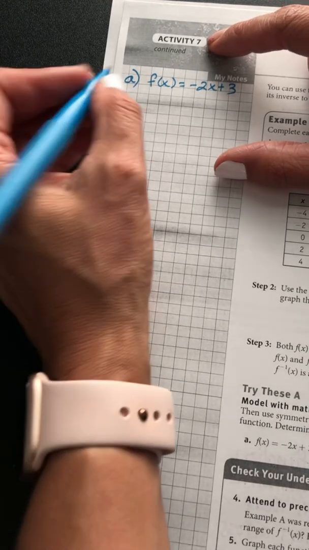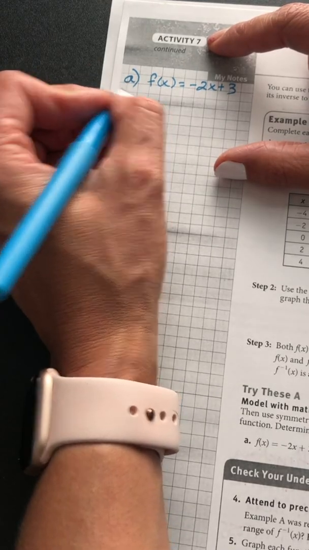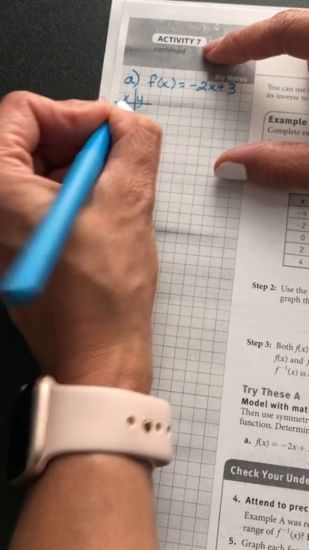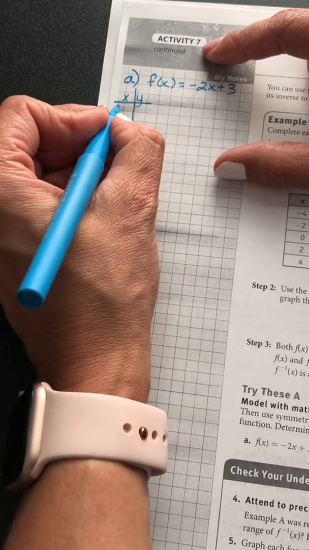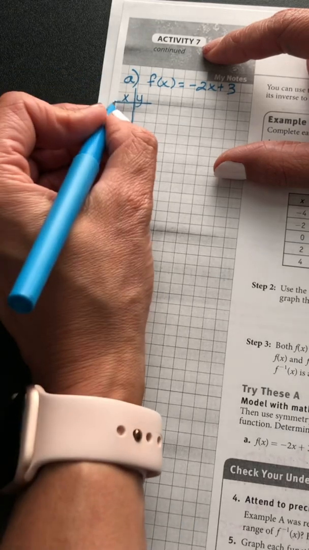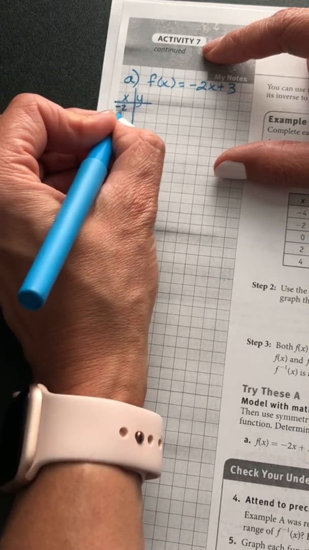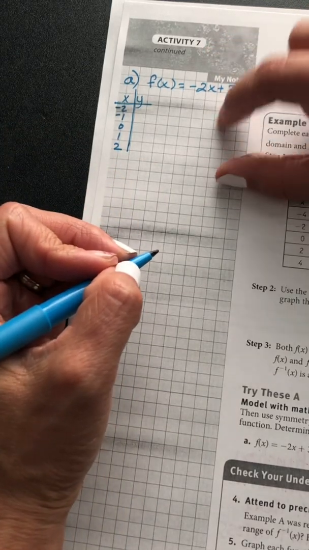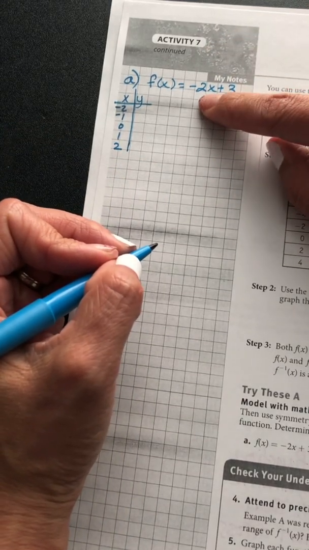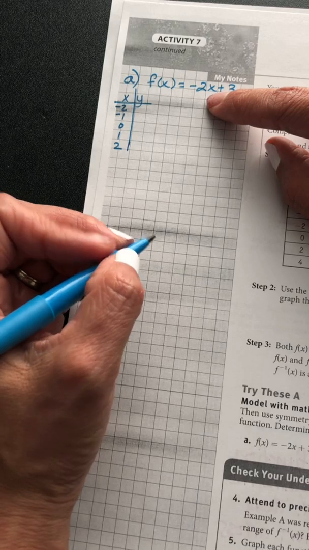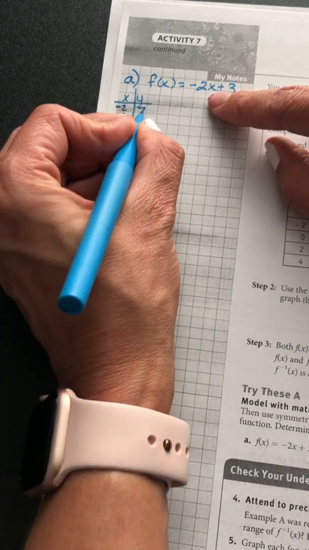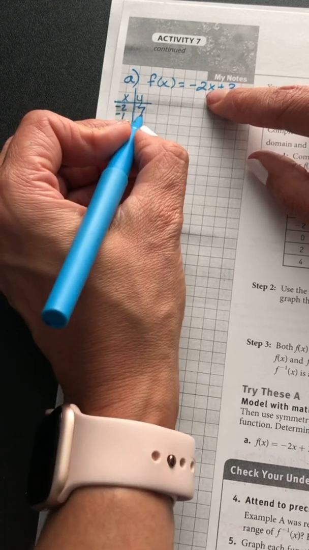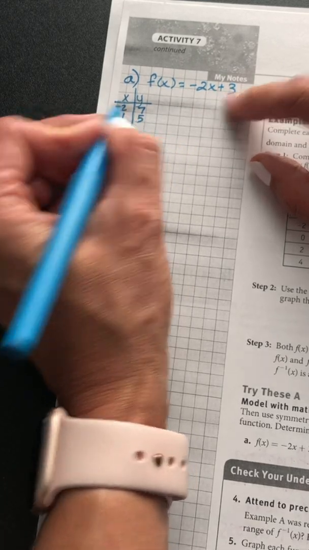Okay, and I'm going to use a table of values. And I'm going to use my Fab 5. So the Fab 5 that I like to plug in for x are negative 2, negative 1, 0, 1, and 2. My Fab 5. So if I plug in a negative 2, negative 2 times negative 2 is 4. 4 plus 3 is 7. If I plug in a negative 1, negative 2 times negative 1 is a positive 2. 2 plus 3 is 5.